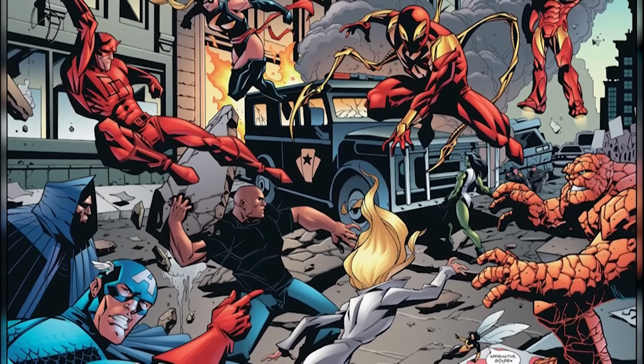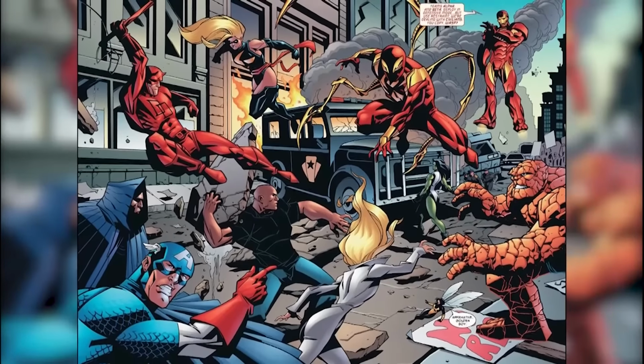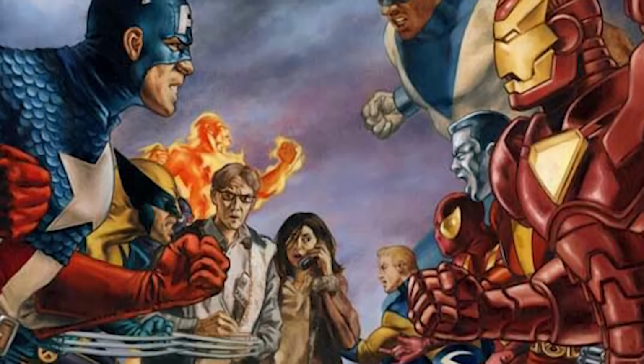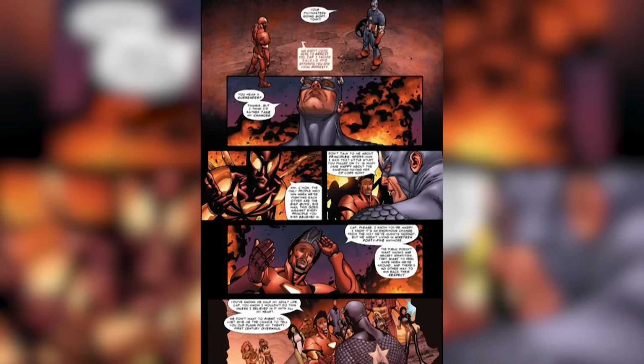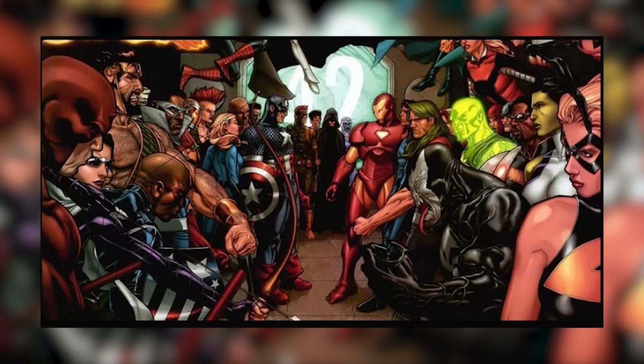In the comics, the conflict is triggered by a tragedy involving young superheroes, leading to the Superhuman Registration Act. This law forces all superheroes to reveal their identities and register with the government. Iron Man supports it, while Captain America opposes it, leading to a massive clash between the two factions. The comic book storyline is sprawling, involving nearly every Marvel hero, secret identities, and heavy casualties.